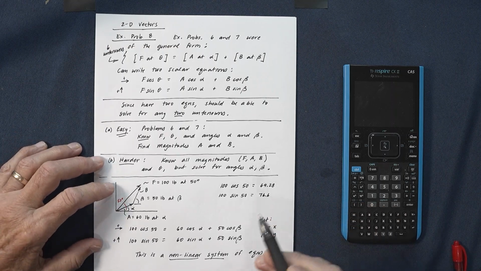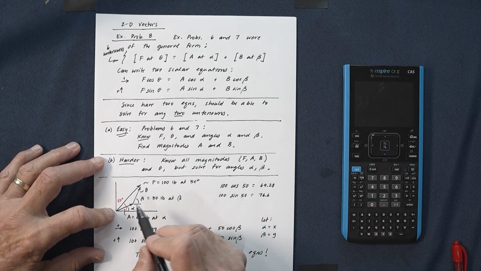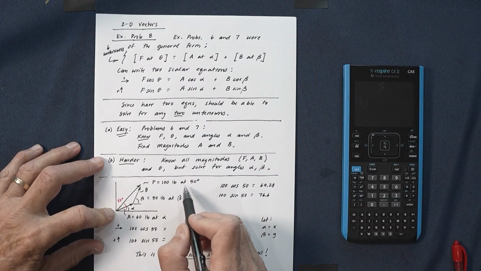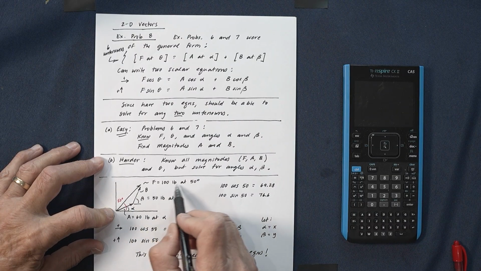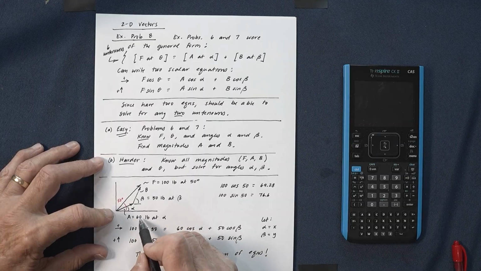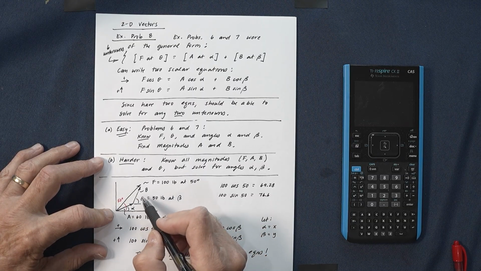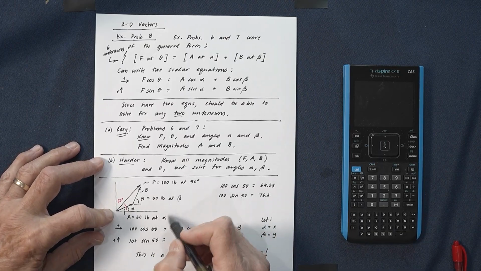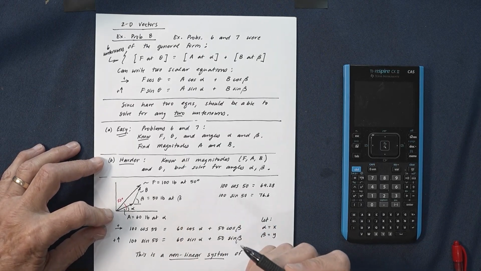Let's draw the picture. Let's say that F is 100 pounds at 50 degrees. Let's say A is 60 at some alpha, and B is 50 at some beta. And I don't know what alpha and beta are, so I want to solve for those.